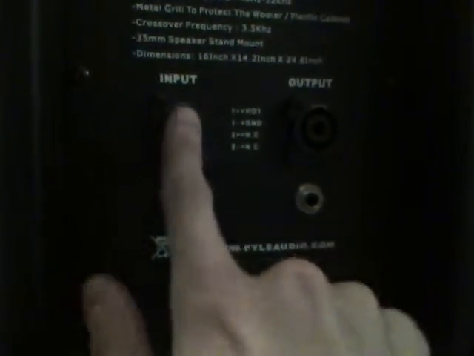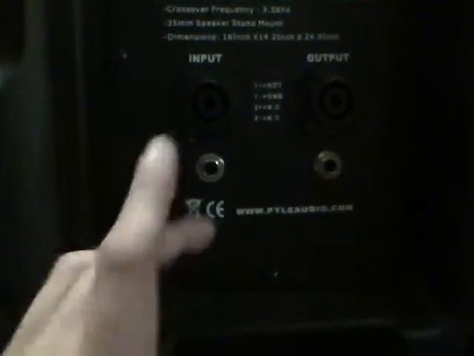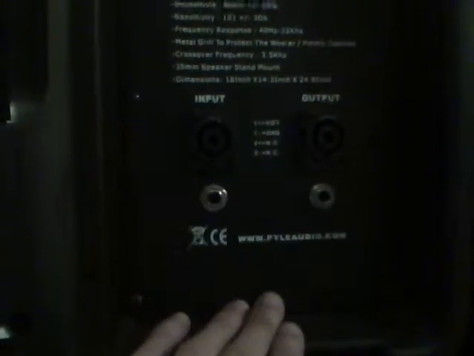But this time, I'm going to show you two types of connections for a passive speaker. So, like I said, this is a passive speaker. These plugs are known as speakON, and these guys are known as quarter-inch or TRS, as they are industry known. Now, the good part about passive speakers is you plug your amplifier into here. I'll show you later on in the video what an amplifier is. But this time, I'm going to show you how to use a passive speaker.